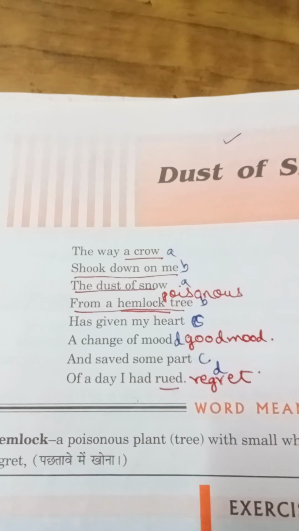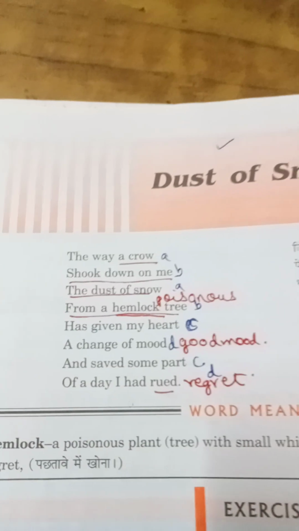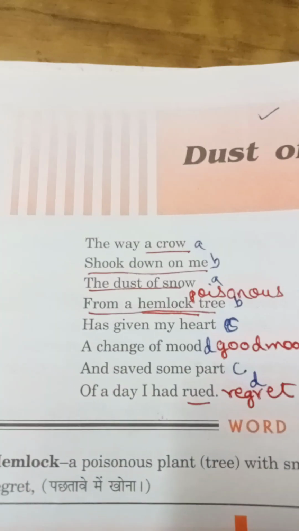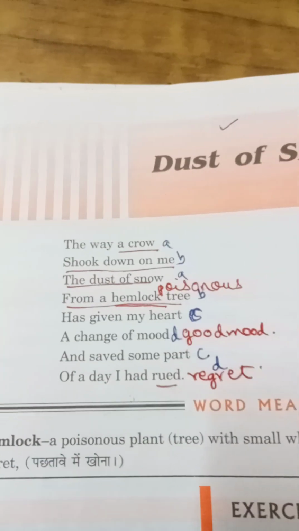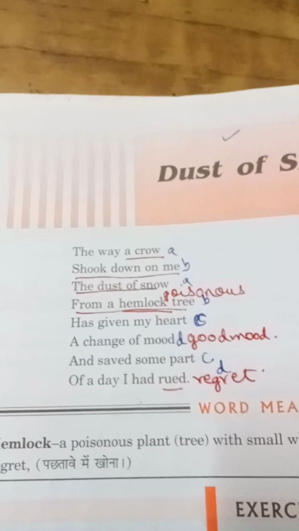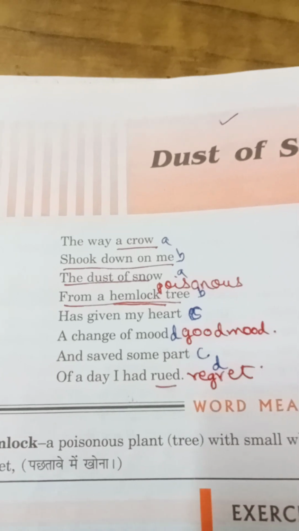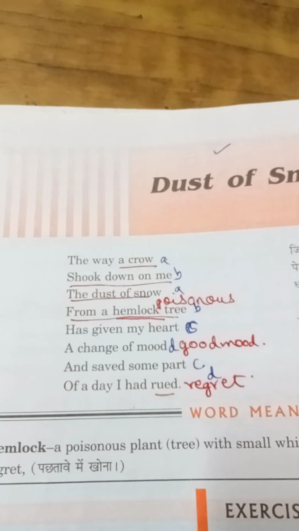It was the act of the crow or its movement on the tree that had caused the dust to be shaken off the branches of the tree. This dust that fell on the poet may have made him realize that all he had to do was to shake off the misery that was nagging him into depression.